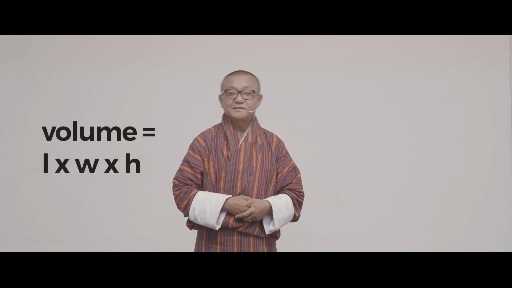To find out the volume of an object, first we should know the area of the base, that is length multiplied by width. After that, you can find out how many layers are there in the structure, that is height. So let's agree that volume is equal to length multiplied by width multiplied by height.